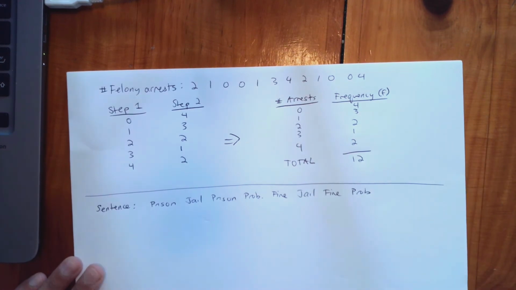So what we have here is a sample with 8 people in it. 1, 2, 3, 4, 5, 6, 7, 8. And each of them got a different sentence. Now we can say that this is an ordinal level variable because we know that a fine is less severe than probation, which is less severe than jail, which is less severe than prison. But we can't do any arithmetic with it. So what's prison plus jail? Nothing. So we have an ordinal level variable here.